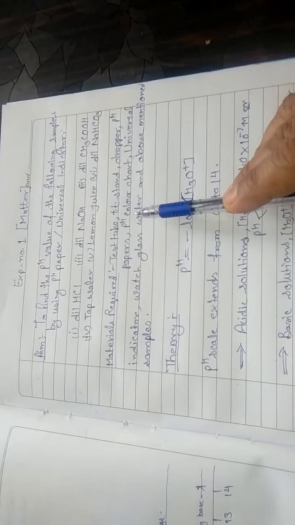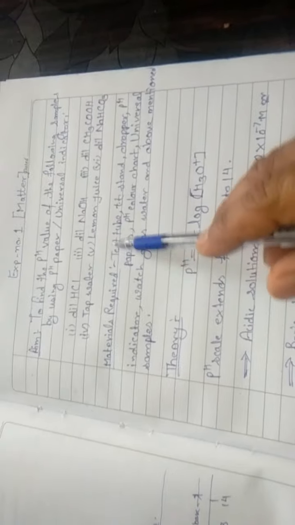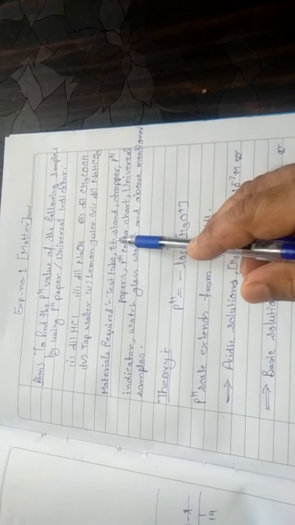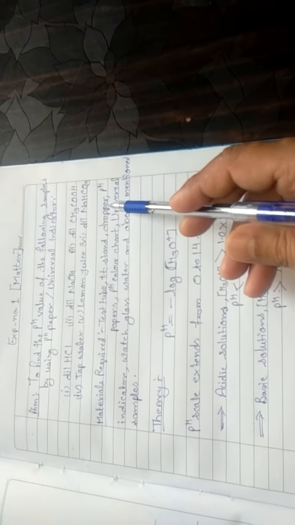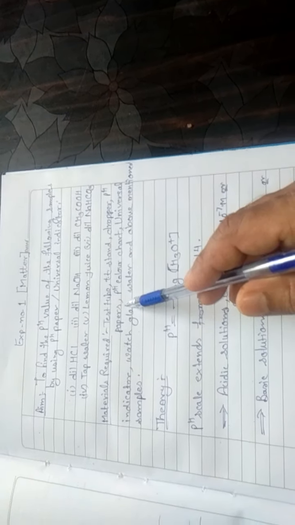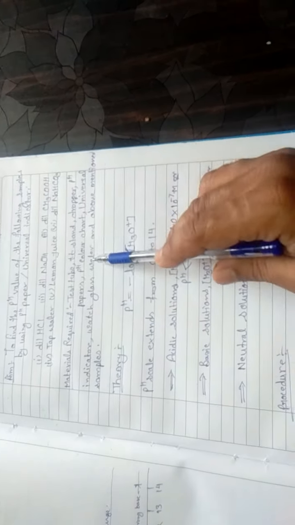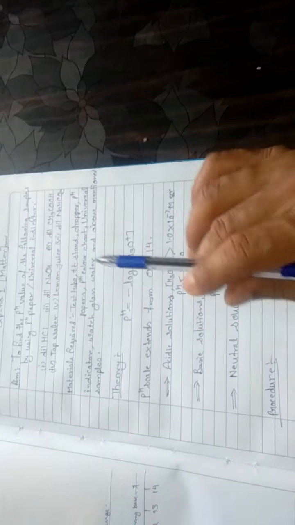For this activity, we will require some materials such as test tube stand, dropper, pH paper, pH color chart, universal indicator, watch glass, water, and the above mentioned samples.